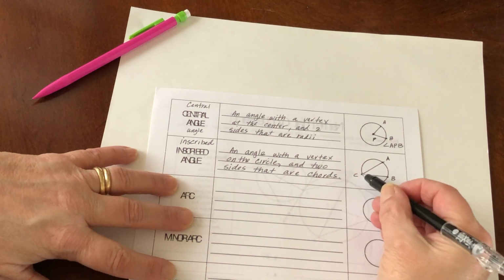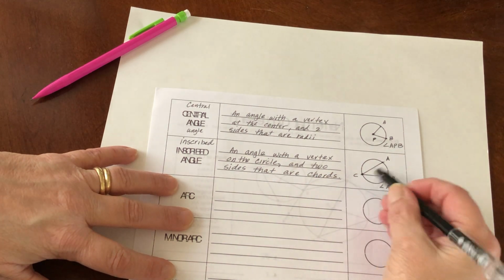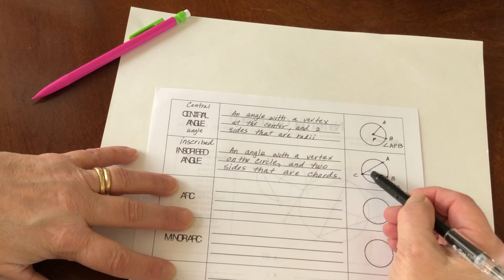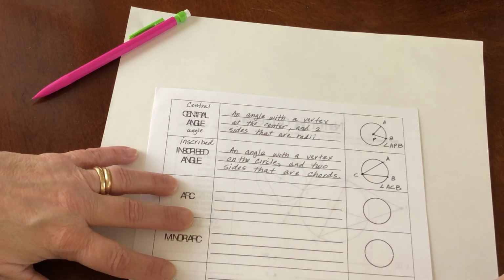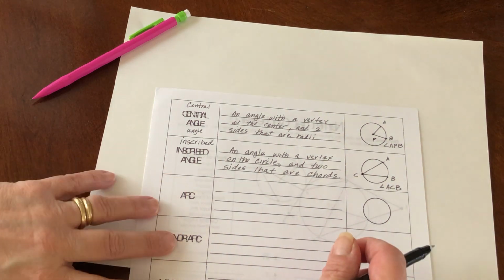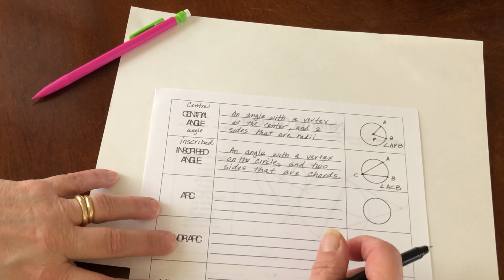So, the vertex on the edge of the circle created by two chords. Notice I'm not hitting the center. So this is an inscribed angle. We're going to have different properties for these.